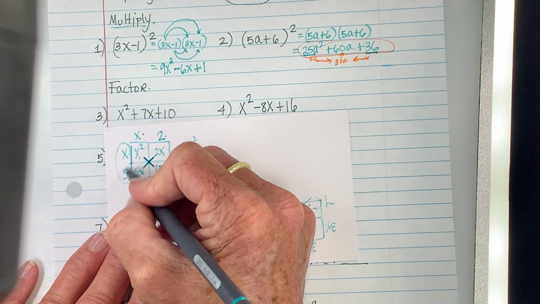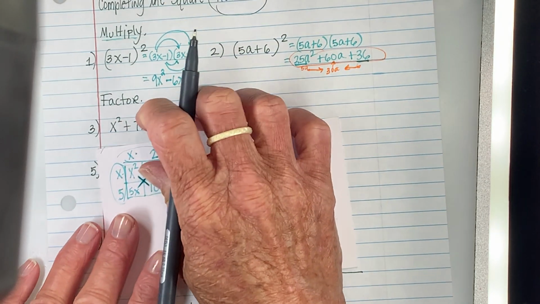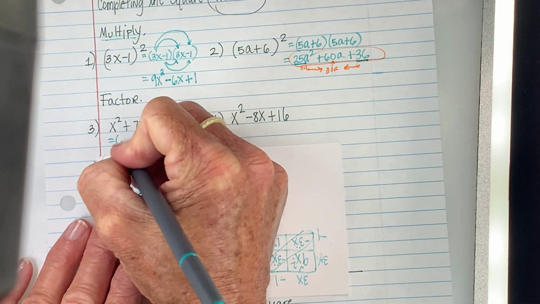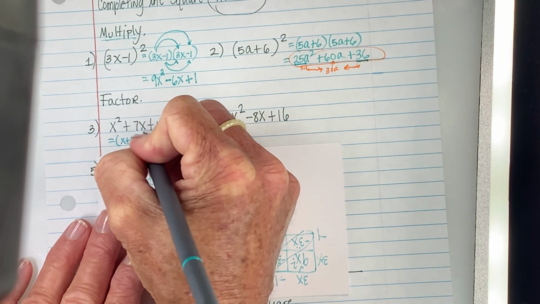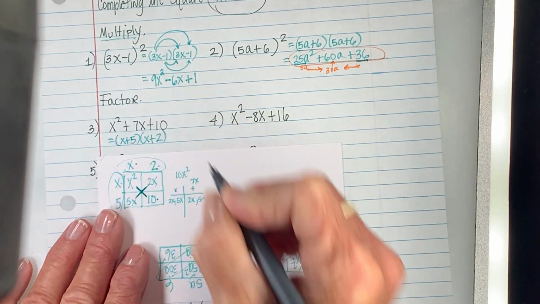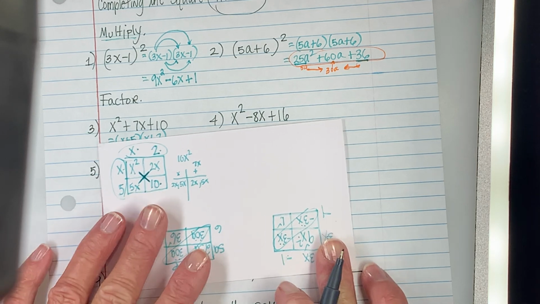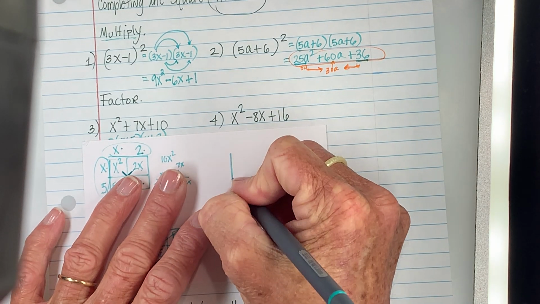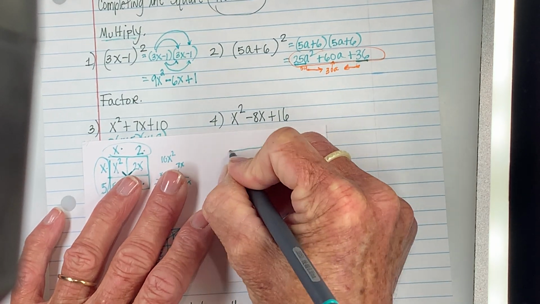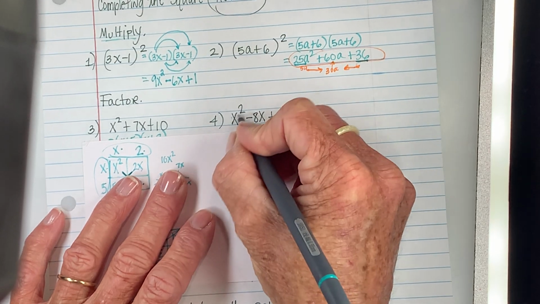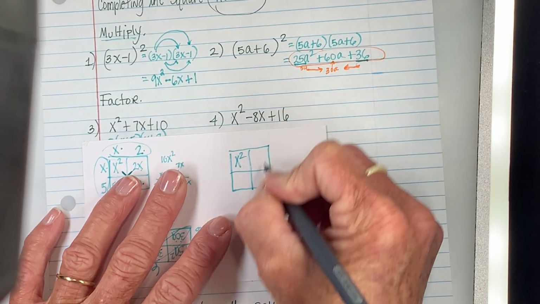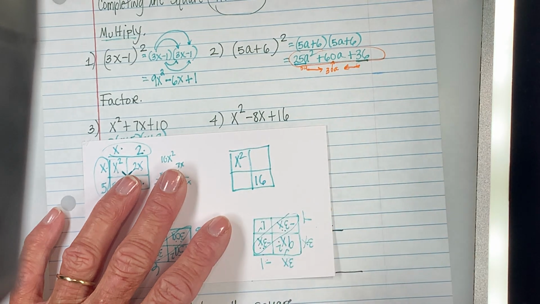It factored into an x and a positive 5, an x and a positive 2. Okay, so it factors into an x plus 5 and an x plus 2. We're just using the box in reverse order. All right, so let's do this one. In the upper left position, we put our leading term. In the lower right, we put our constant.